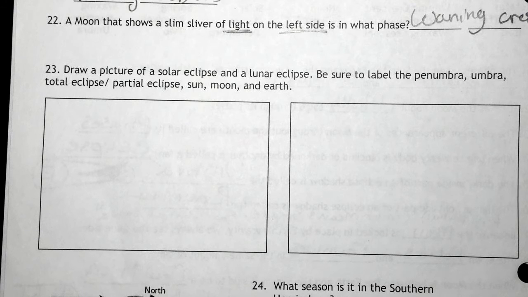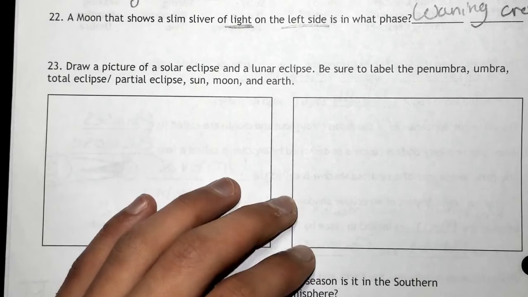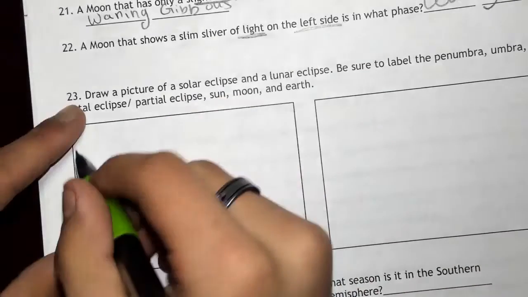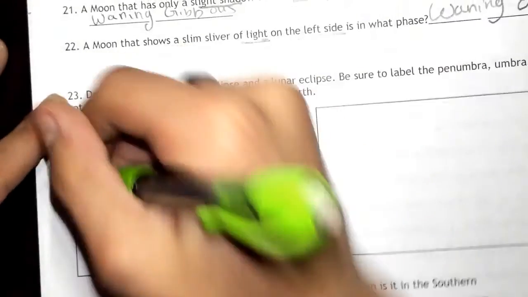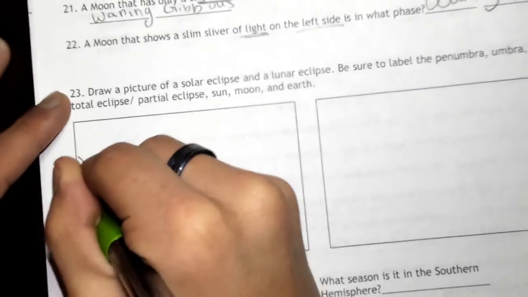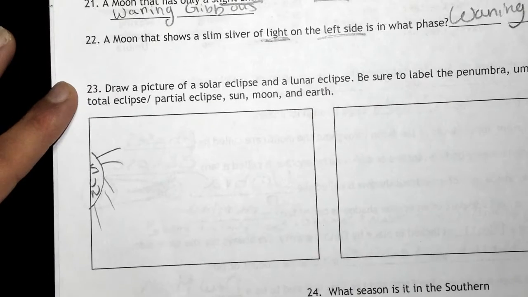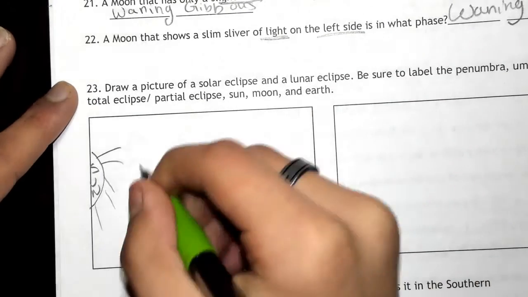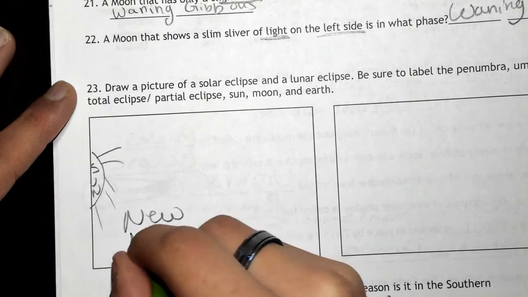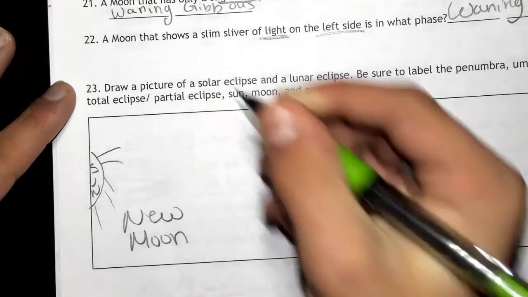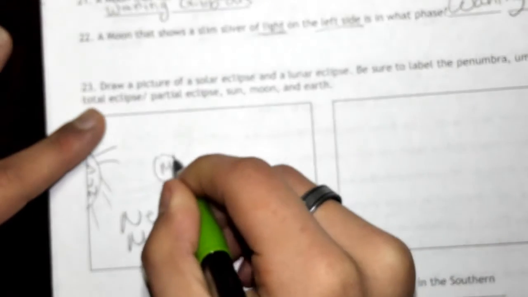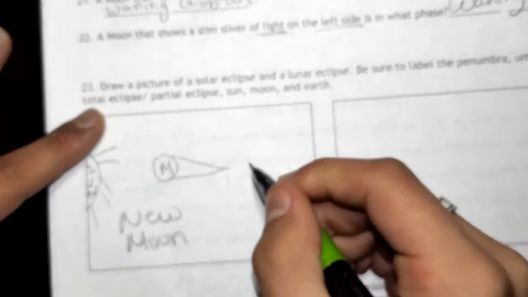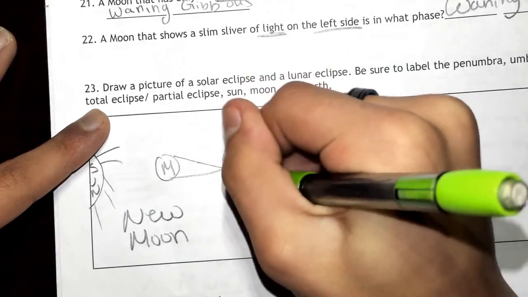So 23 would be, so say this is the sun. Sun, moon, so this is Earth.